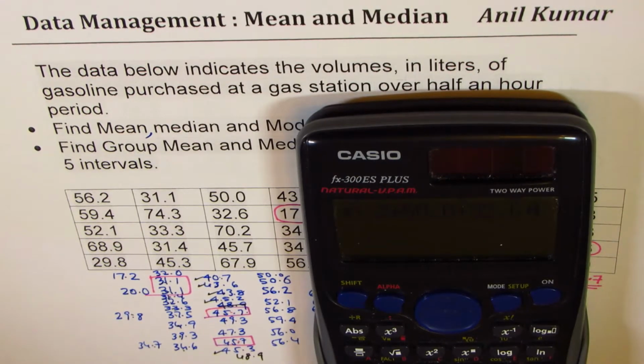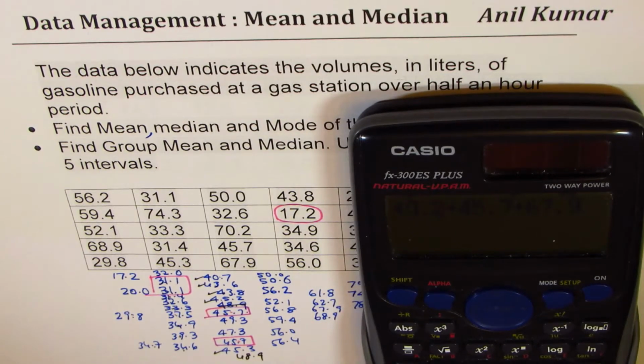32.6 plus 70.2 plus 45.7 plus 67.9 plus 43.8 plus 17.2 plus 34.9, sorry, plus 34.6 plus 56.0.